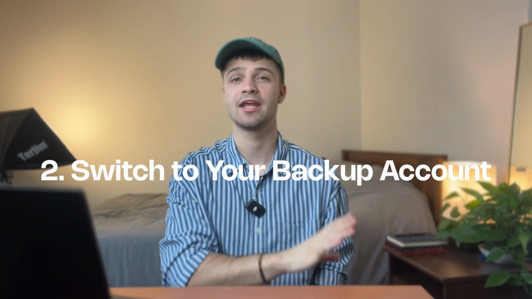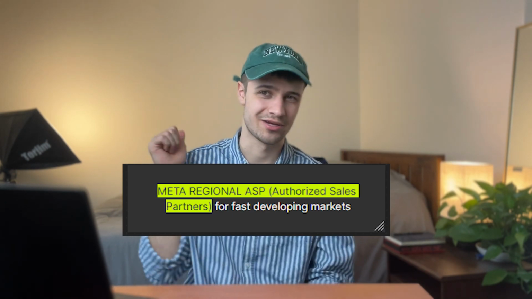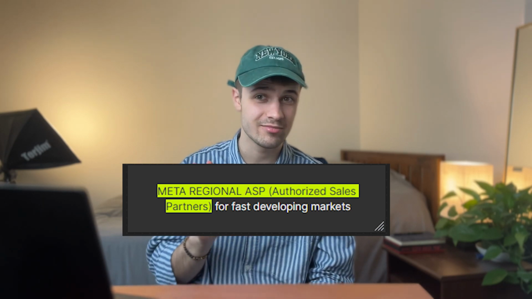Second one is while waiting, switch to your backup account. Remember I told you to create 1-2 backup accounts 5 minutes ago? Here's when you'll need them. Transfer your budgets and add creatives and do your job there while you're waiting for your appeal. If you have a reseller account, an ACP account, the ones I gave you 5 minutes ago, right? Then just contact your reseller and good partners will fight for your recovery or will assign you a new one.